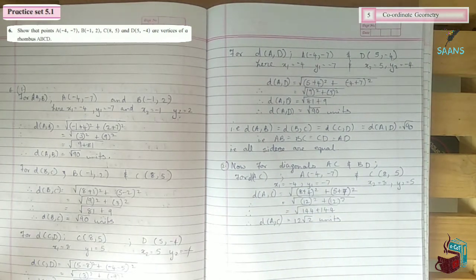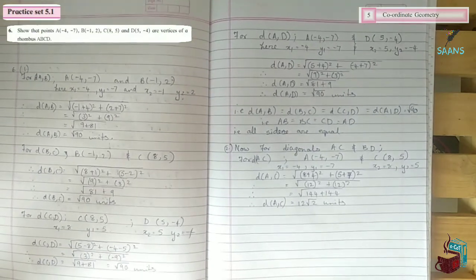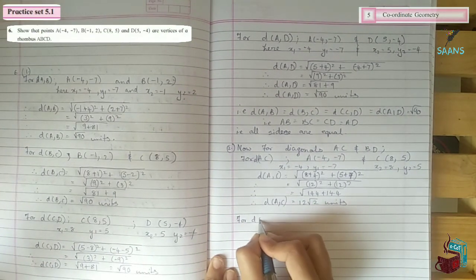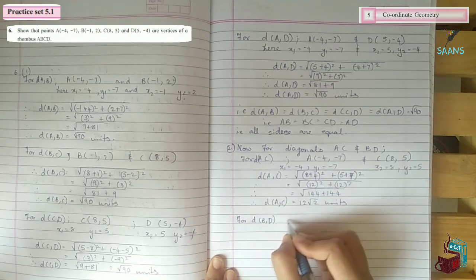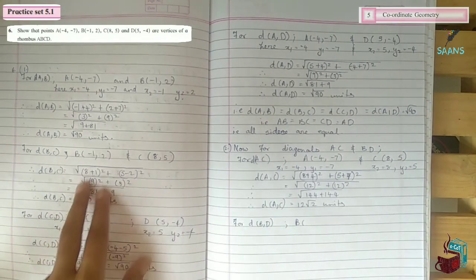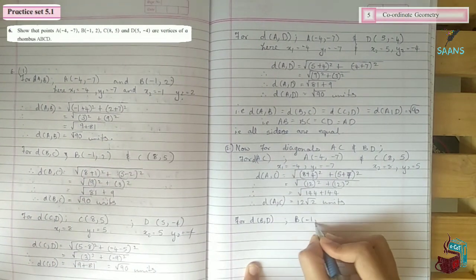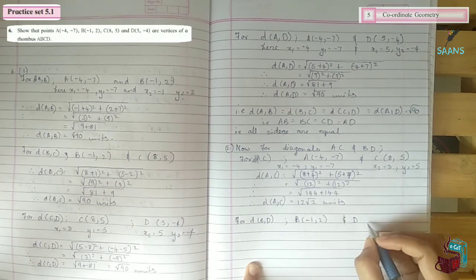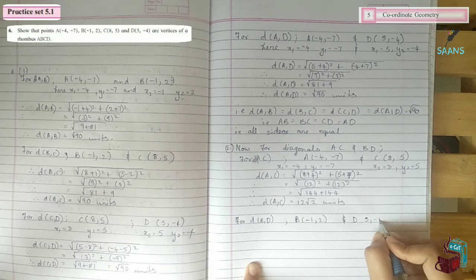Now we'll do BD also. Okay, I think we have place for it. For distance B comma D. Okay, B is given as -1 comma 2 and D is given as 5 comma -4.